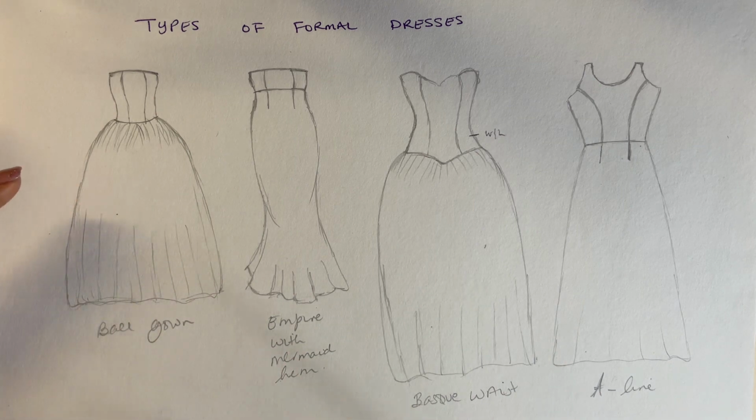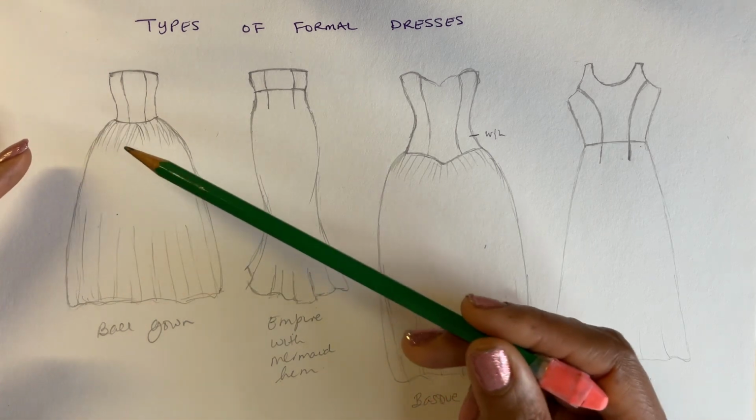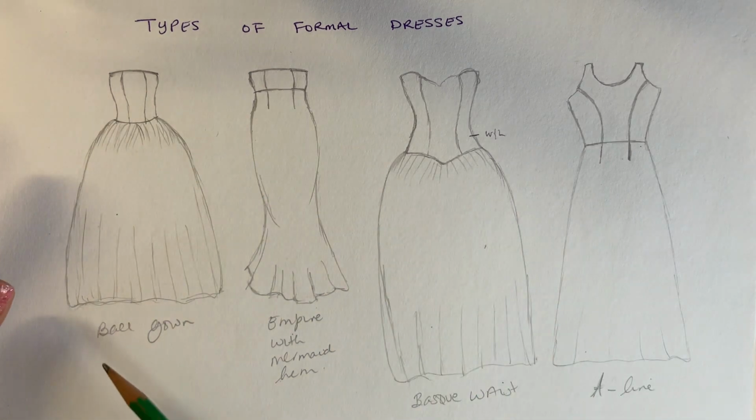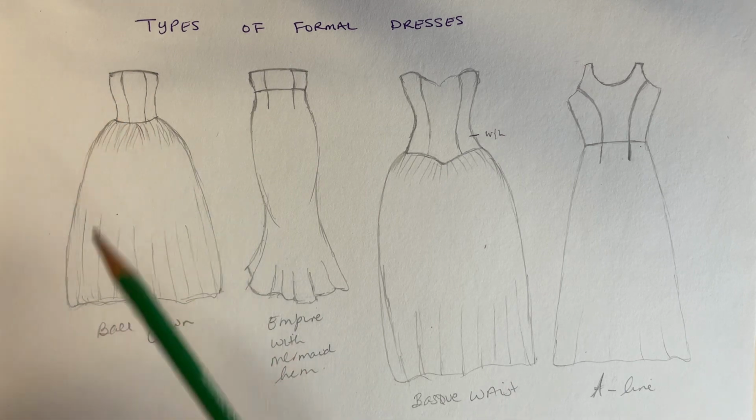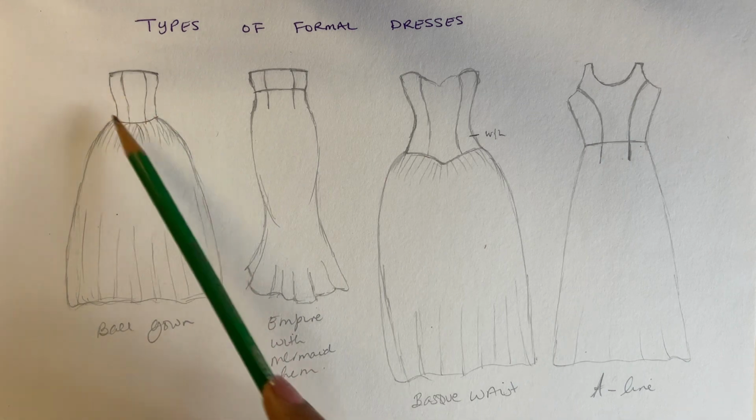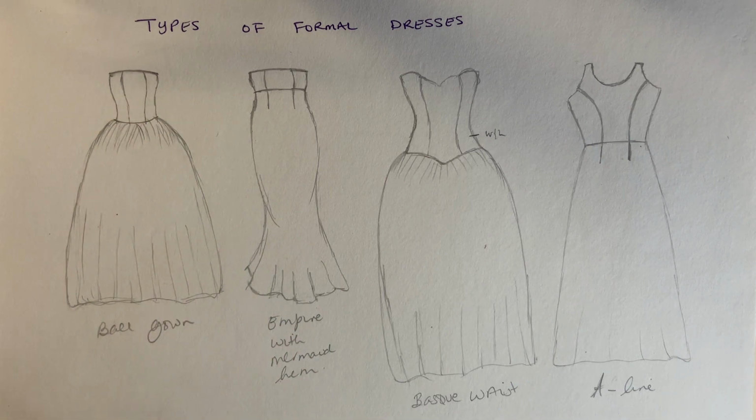So this is a ball gown, and you can have lots of gathers here, right? Or you can have tucks, or it could be pleats, and the bust area, or the bustier area, usually has boning underneath, so that will hold you in tightly and give you a nicer fit and accentuate your figure. Now with the ball gown, usually you use a petticoat underneath also to bring out that fullness. So this is one type of the ball gown. This is a strapless one.